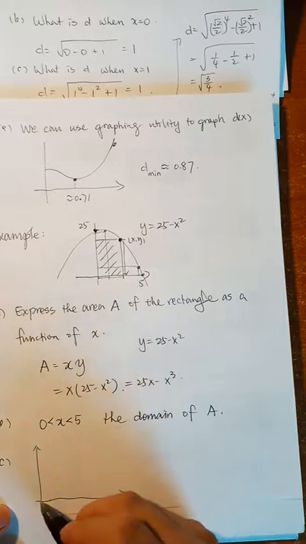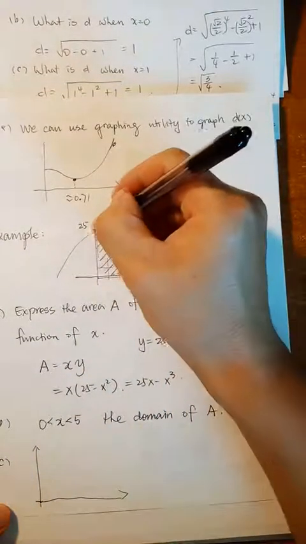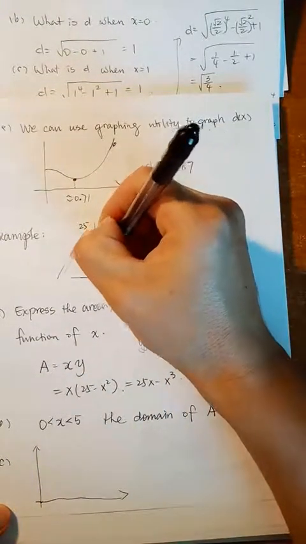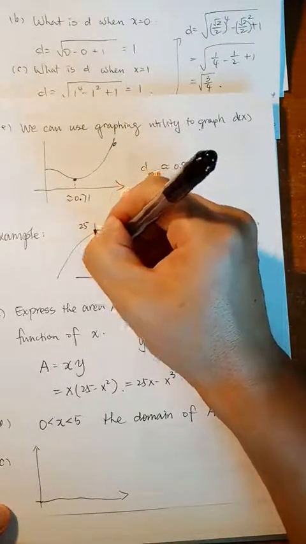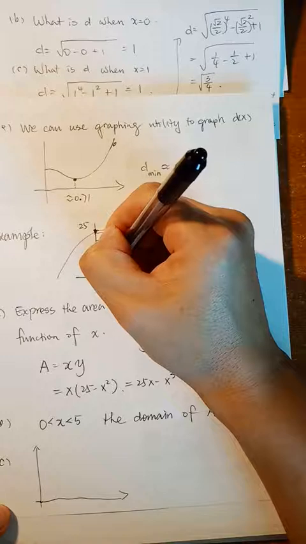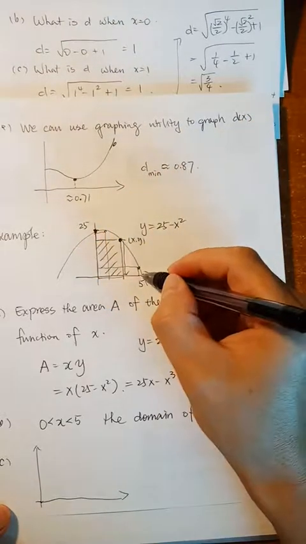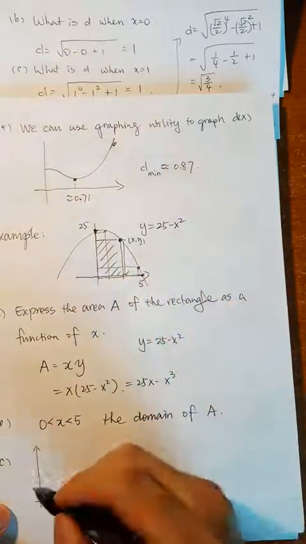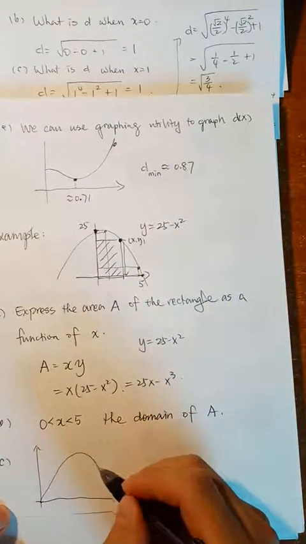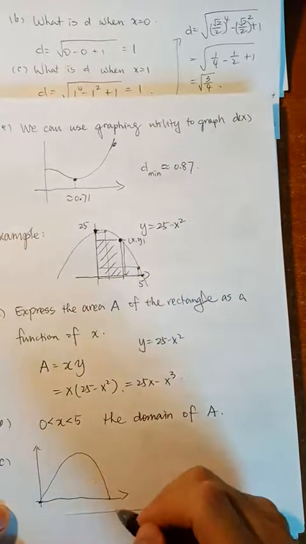it looks like this. So when x is 0, at this point you cannot construct a rectangle. You only have a vertical segment. The area is 0. If you let x equal to 5, you get a horizontal segment. The area, of course, is also 0. So it's more or less like this, 0 and 0.